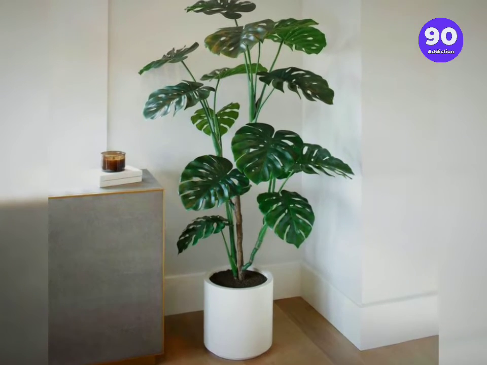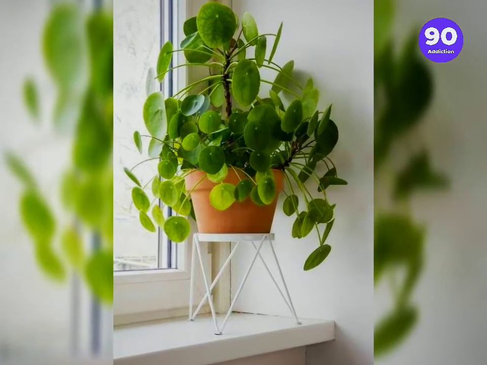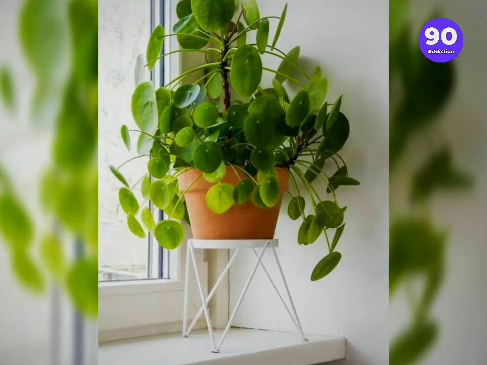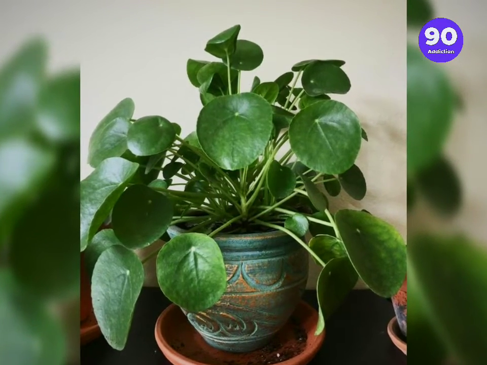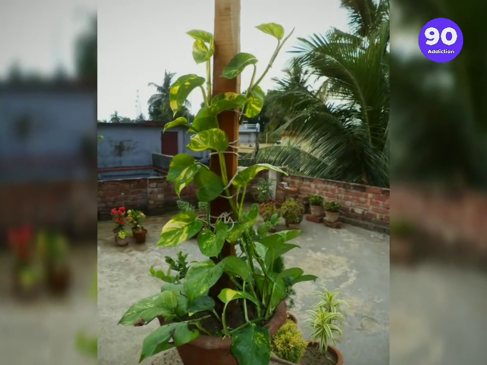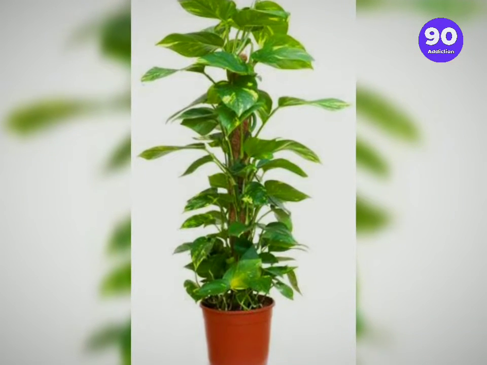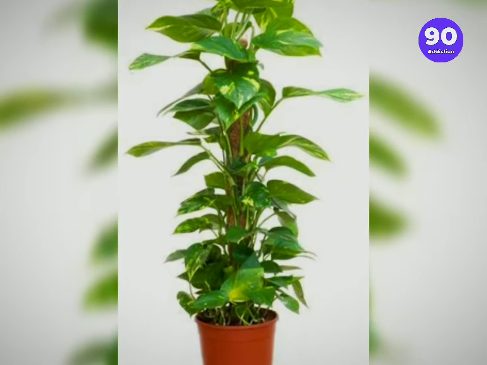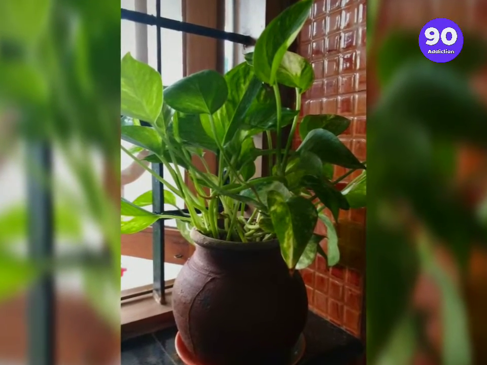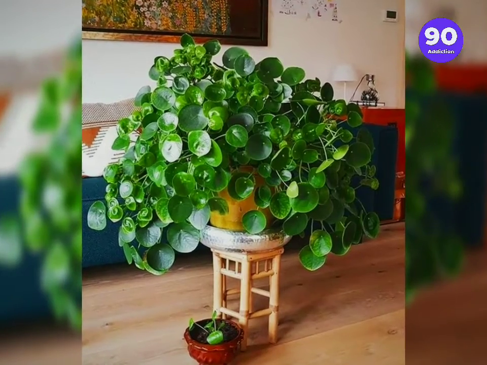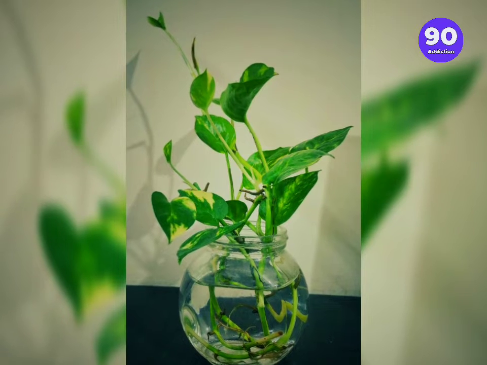Now the seventh one is the price of money plants. The price can vary depending on factors such as size, variety, and the location where you are purchasing them. Generally, small to medium size money plants can range from $5 to $20. This also depends on the location where you purchase. More mature plants will cost more than $20.